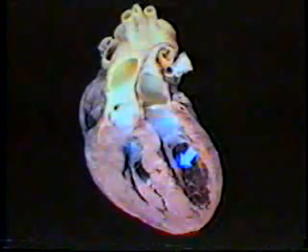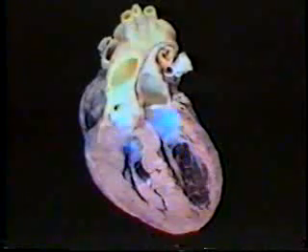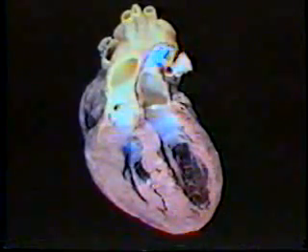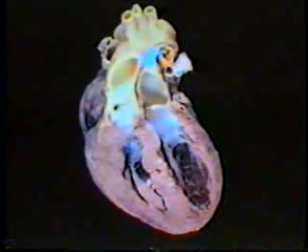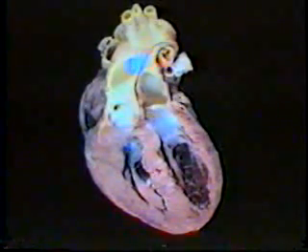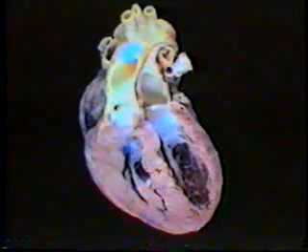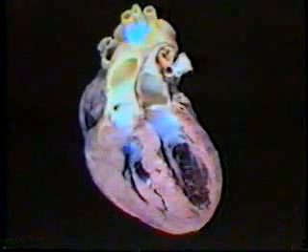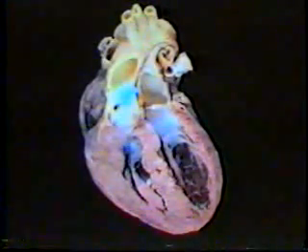By 2D echo, the pulmonary artery is recognized by its posterior direction and bifurcation into right and left branches, while the aorta is recognized by its anterosuperior course and by origins from it of brachiocephalic and coronary arteries.